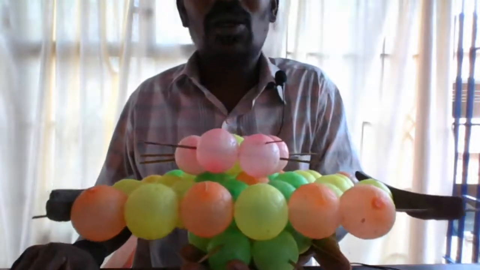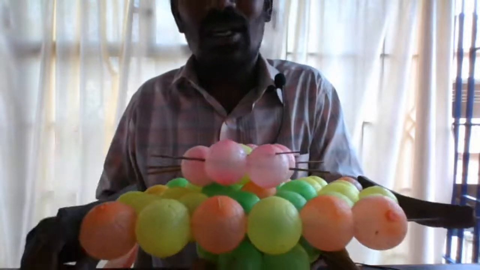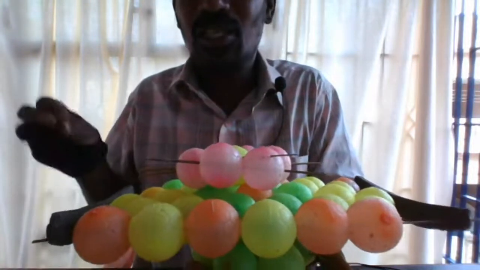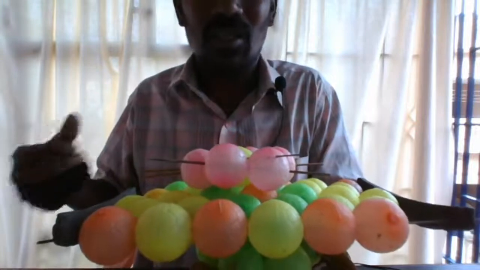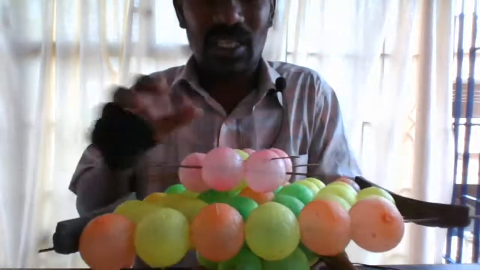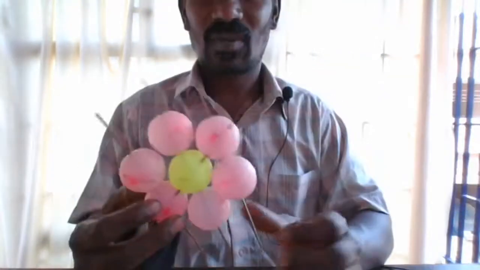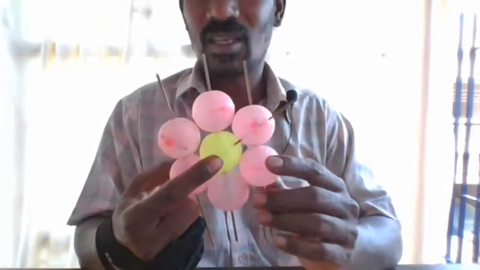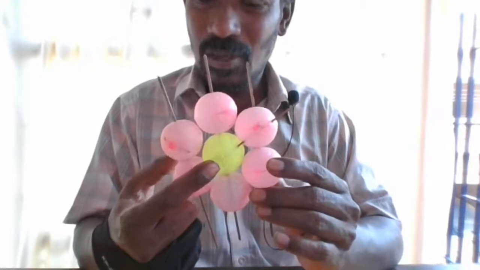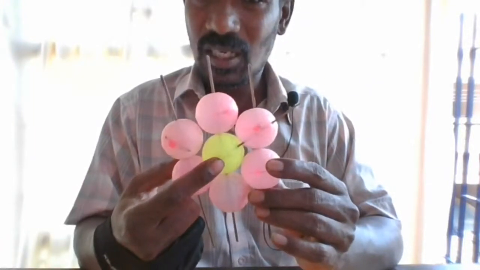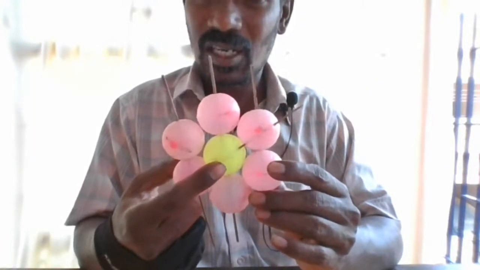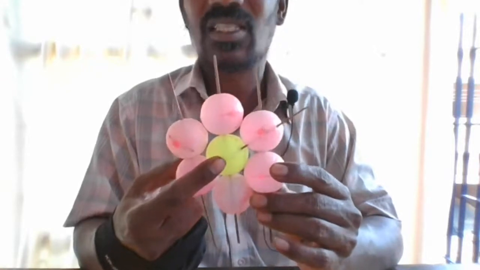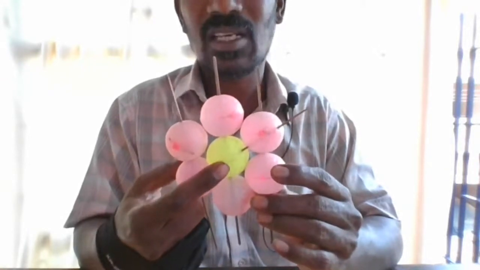So now we will see how each particle will be in contact with the octahedral voids in the lattice. For this we will take one layer. In this layer, let me consider this yellow color particle. This yellow color particle will be in contact with how many octahedral voids in a close packed lattice, that we want to see.